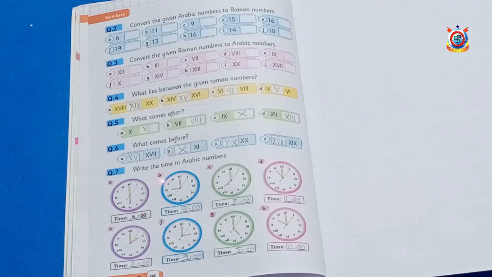Look at B part. Here the time is 9 o'clock. In C part the time is 8 o'clock. In D part the time is 11 o'clock. Part E is 2 o'clock. In part F is 3 o'clock. In part G there is 5 o'clock. And in part H the time is 10 o'clock.